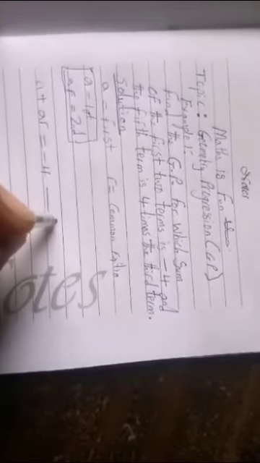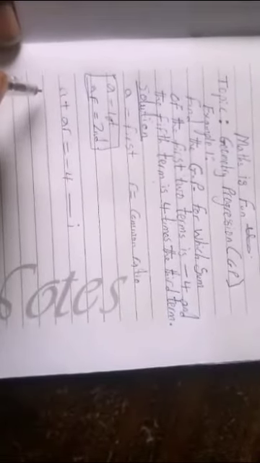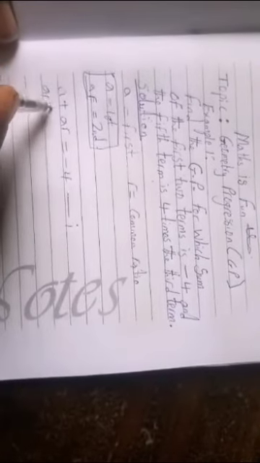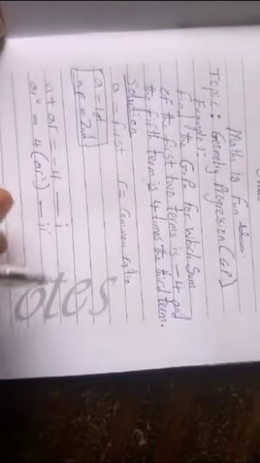So in this case, the sum of the first two terms will be A plus AR is -4. We can call it equation 1. And the fifth term is 4 times the third term. The fifth term is denoted as AR to the power 4, equals 4 times the third term, AR squared, equation 2.